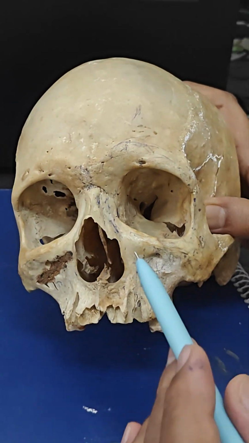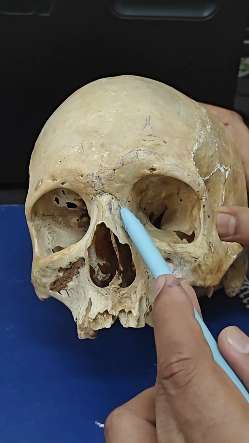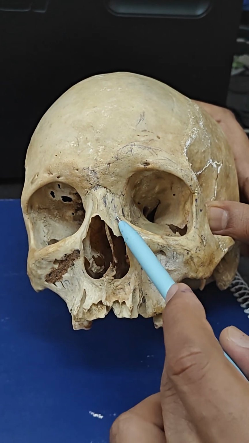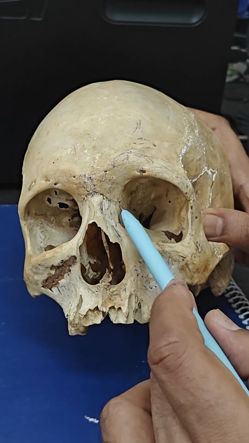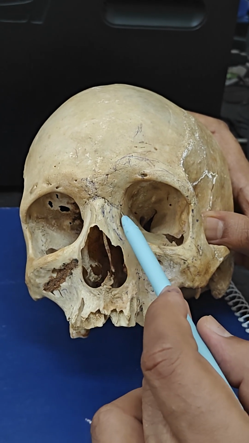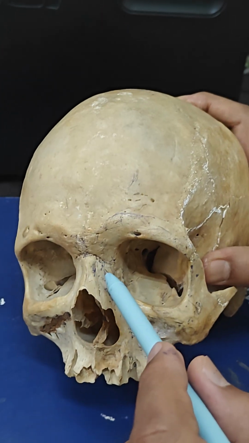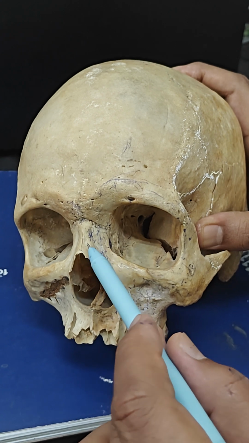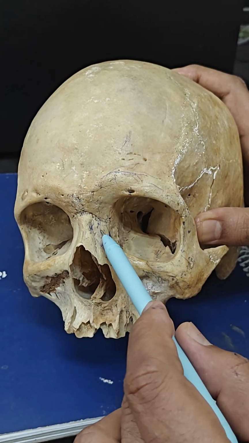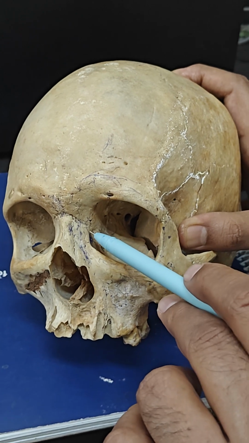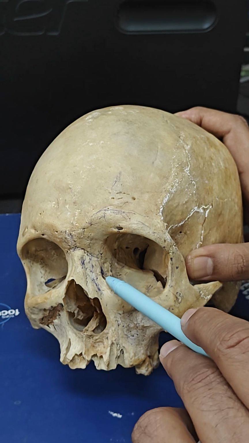Previously I discussed that the maxillary bone has two processes. The upward one is towards the frontal bone. This is the frontal process of the maxilla, which articulates with the frontal bone and makes the frontomaxillary suture. Anteriorly, it articulates with the nasal bones and makes the nasomaxillary suture. Posteriorly, it articulates with the lacrimal bone and makes the maxillolacrimal suture.